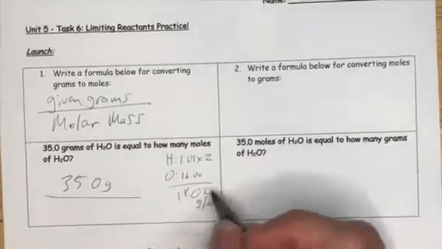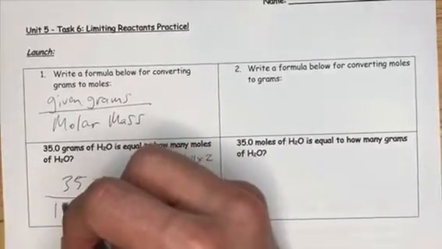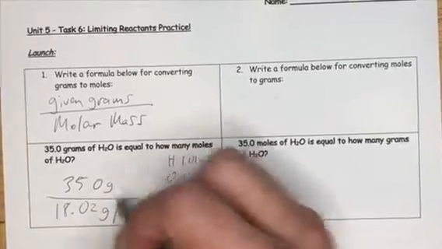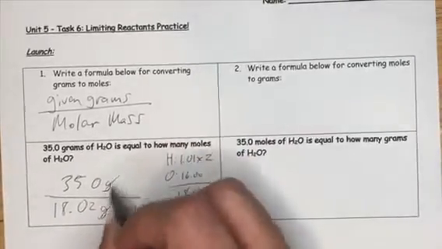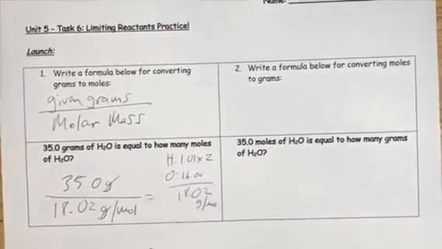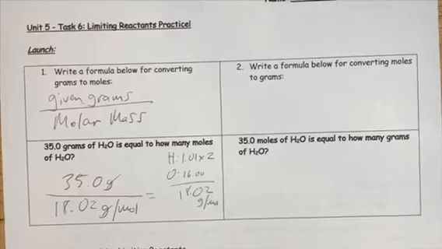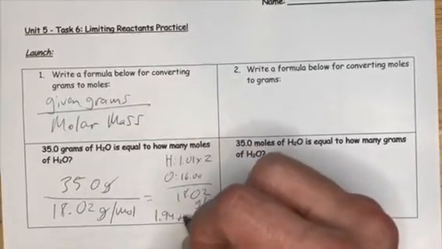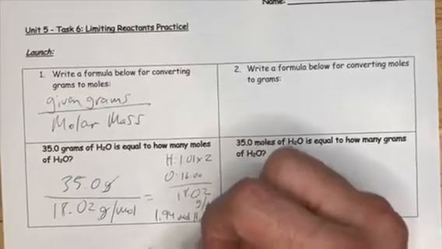So that will be water's molar mass. That'll go in the bottom here, 18.02 grams per mole. Those grams cancel out, leaving us with moles as our final unit. And our answer is going to be moles of water.